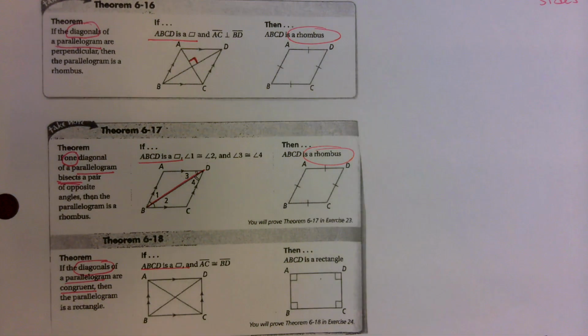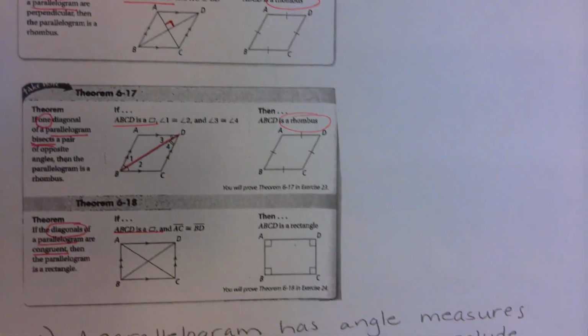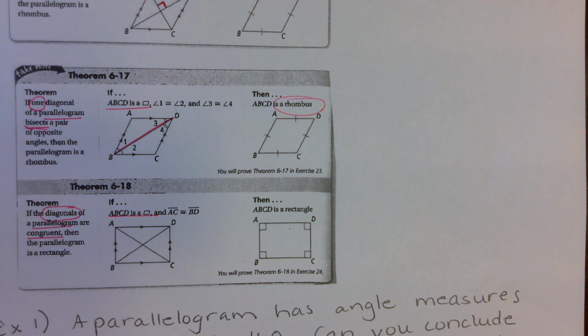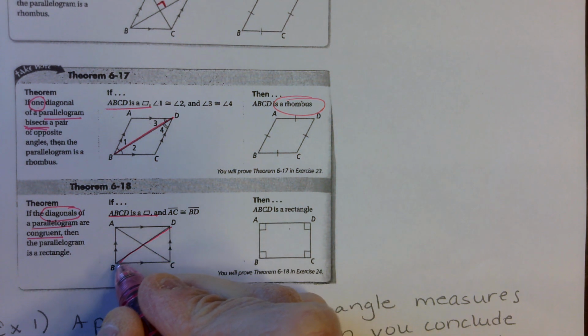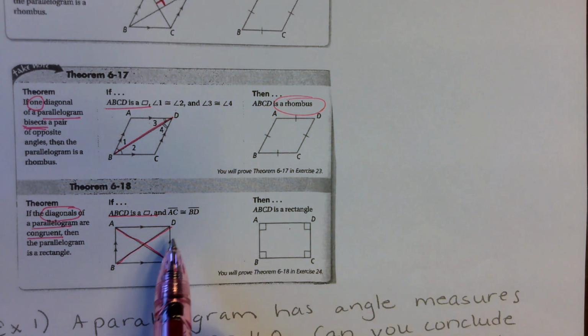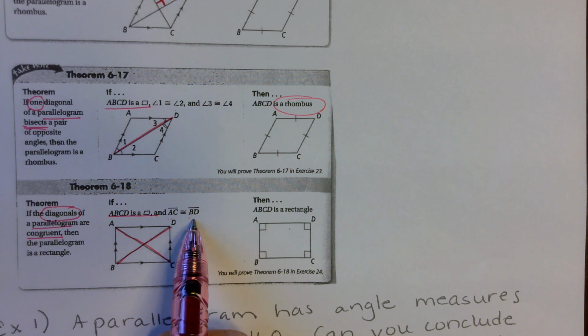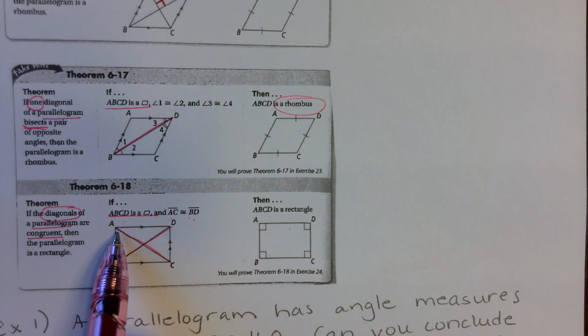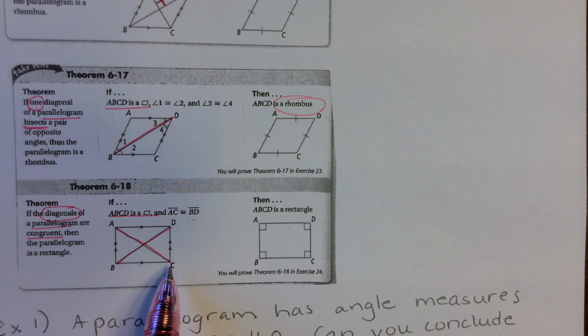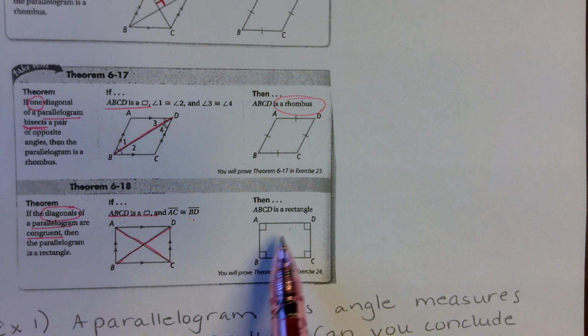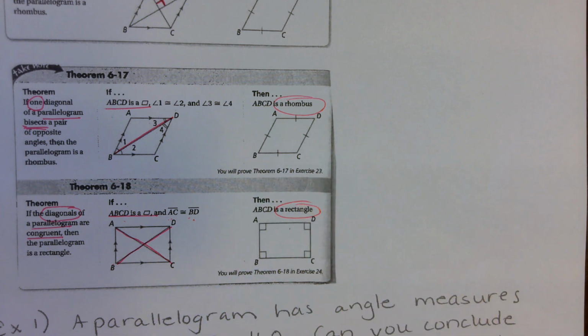When you look at this diagonal, BD and AC, if they're the same, so again, you have a parallelogram and the diagonals are the same length, it's a rectangle.